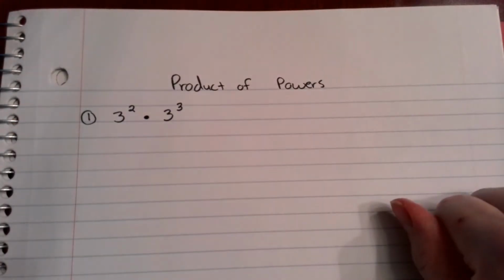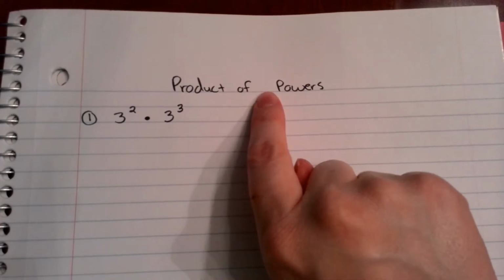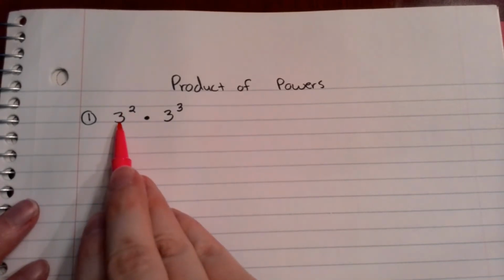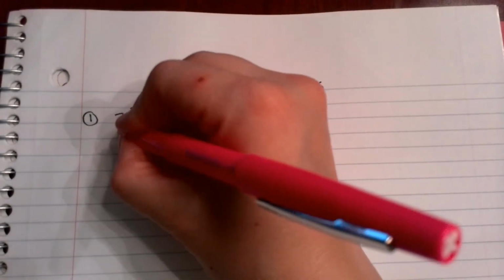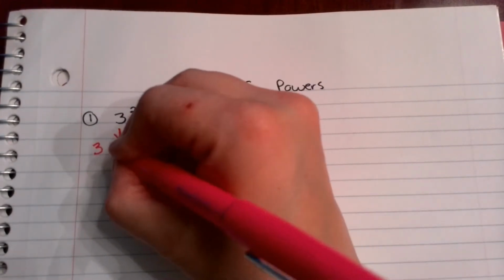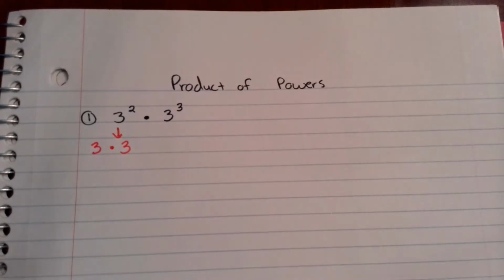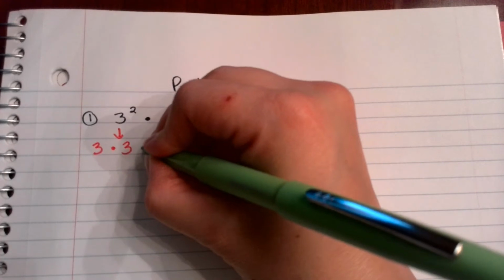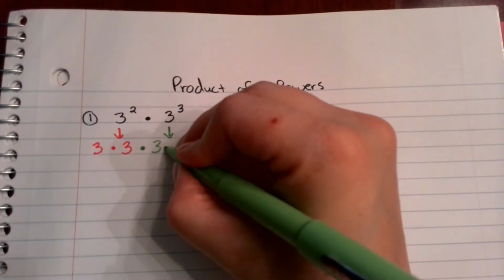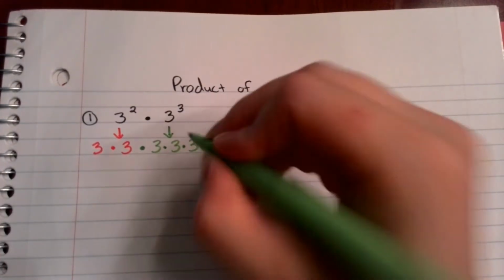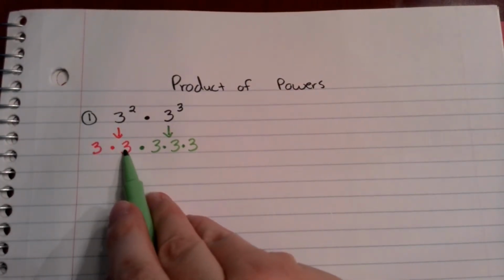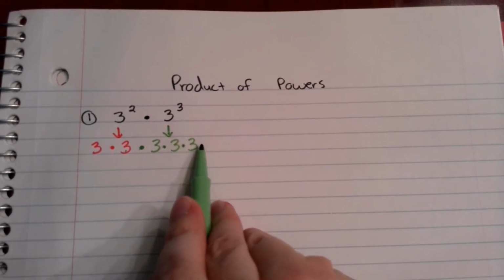So what do we do? We follow a rule, a product of powers rule. So let's break this down. 3 to the second power. If I want to break 3 to the second power down, that becomes 3 times 3. And then let's go ahead and break 3 to the third power down. This becomes 3 times 3 times 3. So now I have the problem of 3 times 3 times 3 times 3 times 3.